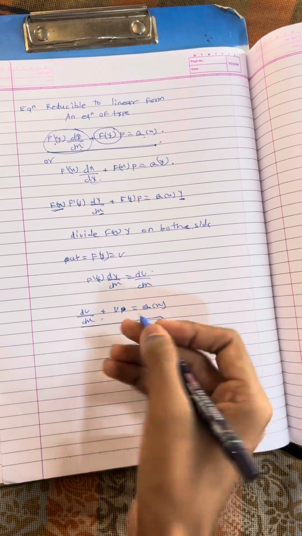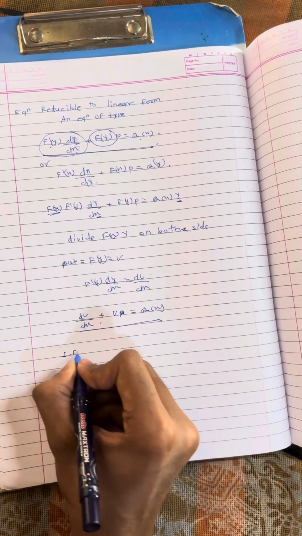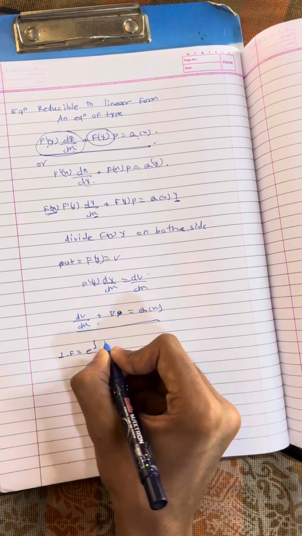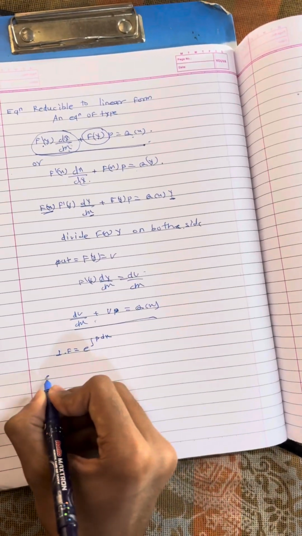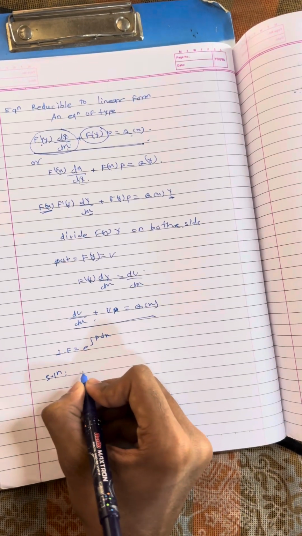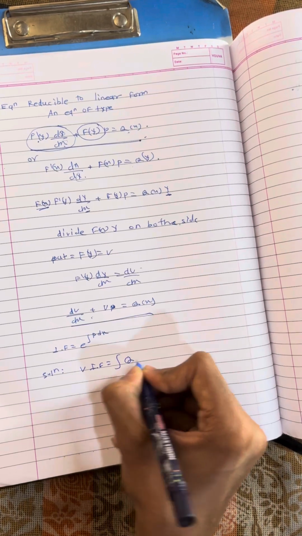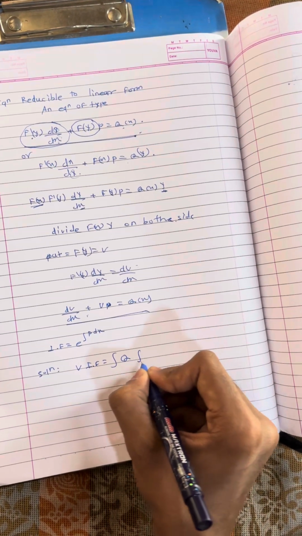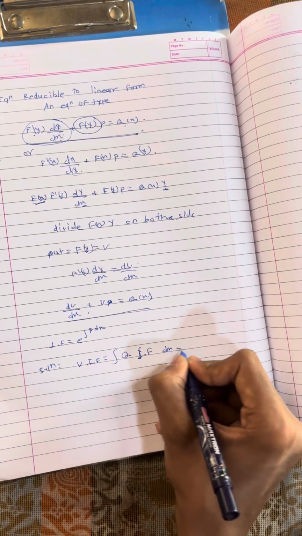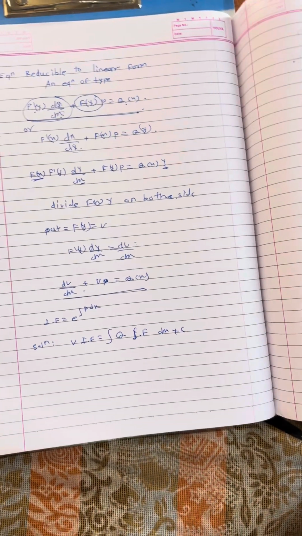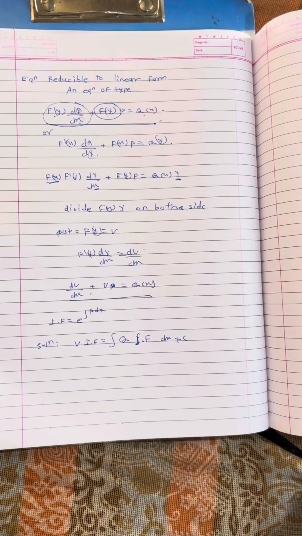We can solve the linear equation as we have studied in 12th standard: the integrating factor is equal to e raised to the power integral of p dx, and we have the solution v into integrating factor equal to integral of q into integrating factor dx plus c. And after this we have one question, so let's take up the question.